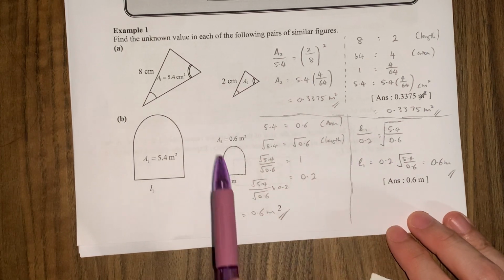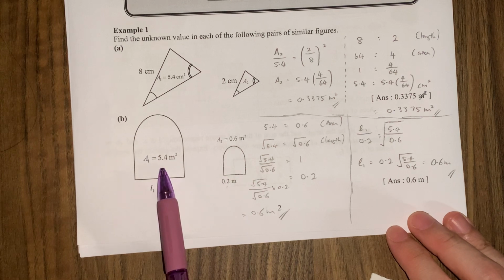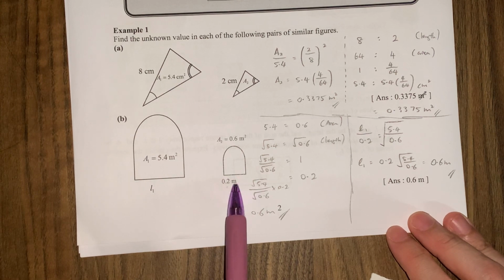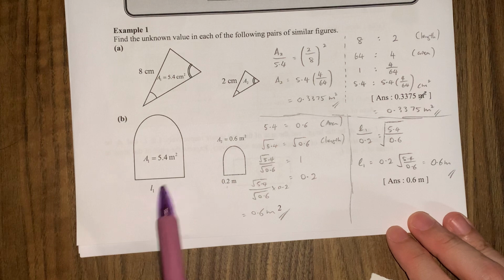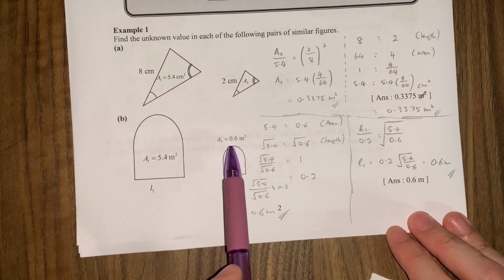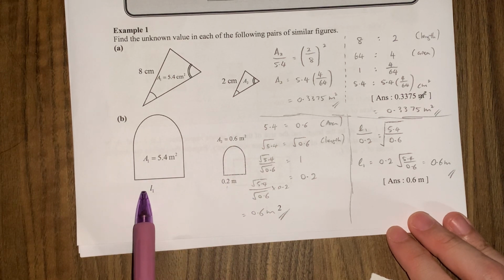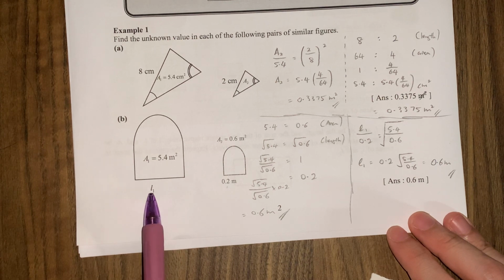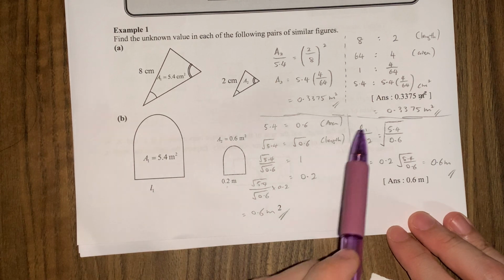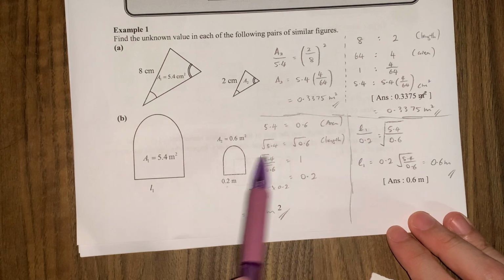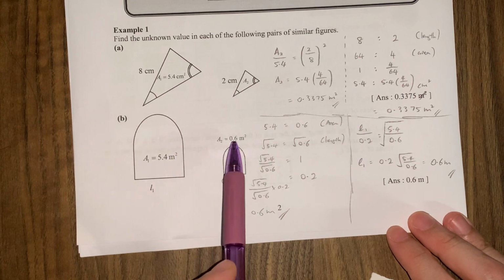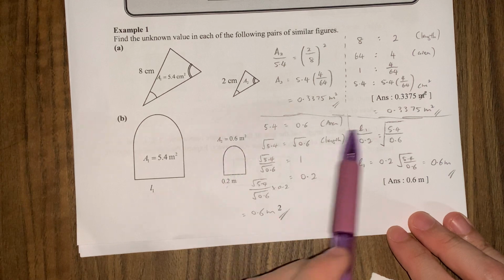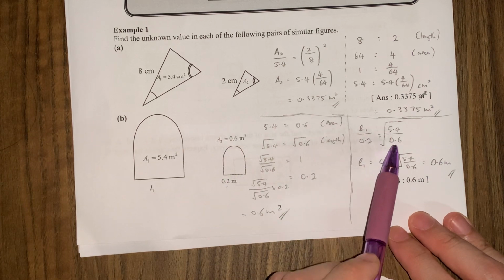Okay, so you can see that again I have a small shape, I have a big shape. I have the length 0.2, I don't have the length, but I have both the areas. So in the same theory, I like to start the equation with the unknown in the top left hand corner. So I start with L. So L over this is equal to 5.4 divided by 0.6.